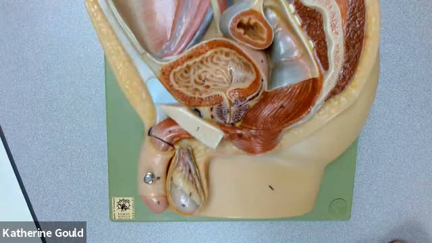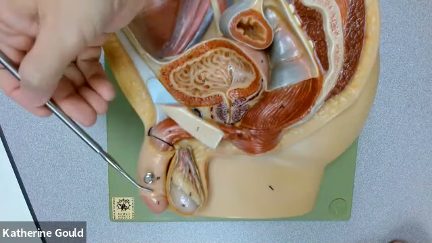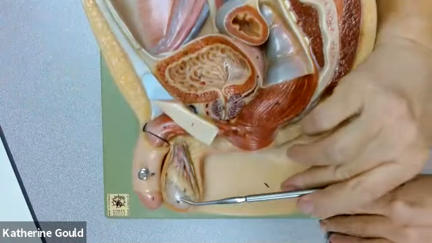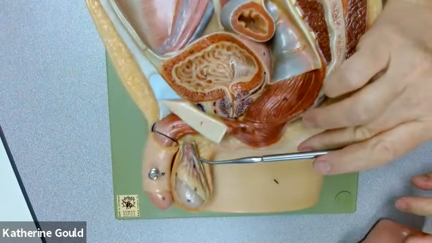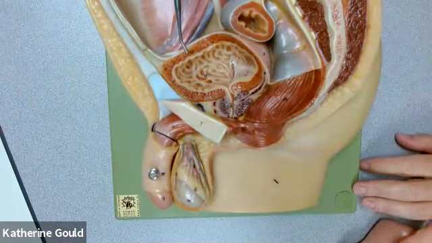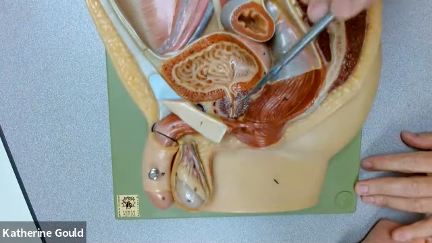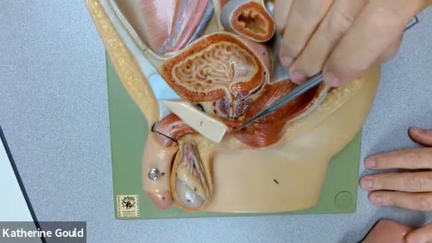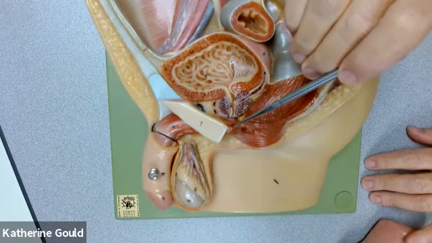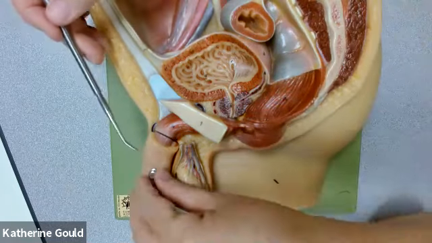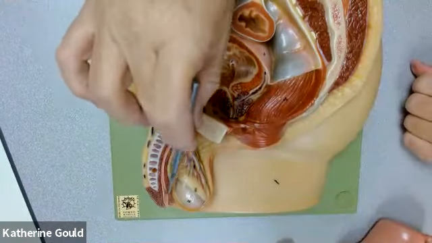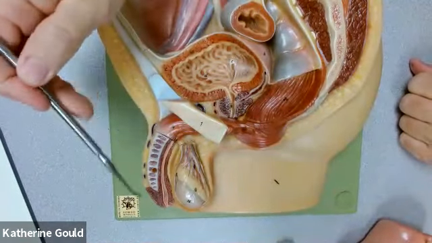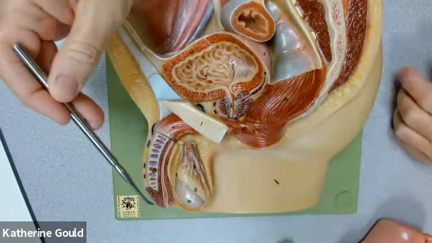That is your male reproductive model. Penis, testis, epididymis, vas deferens, bladder, urethra, seminal vesicle, prostate gland, bulbourethral gland (not seen in this video), spongy urethra, corpus cavernosum, corpus spongiosum. There you have it.